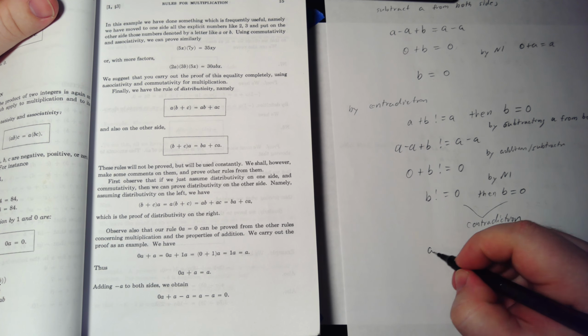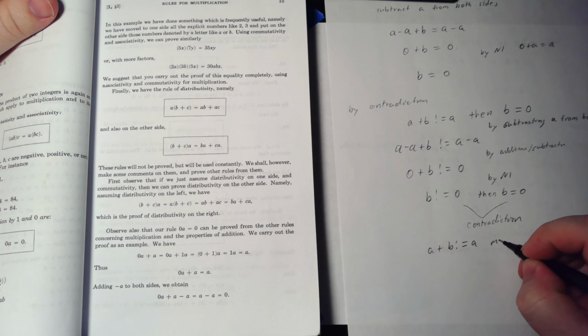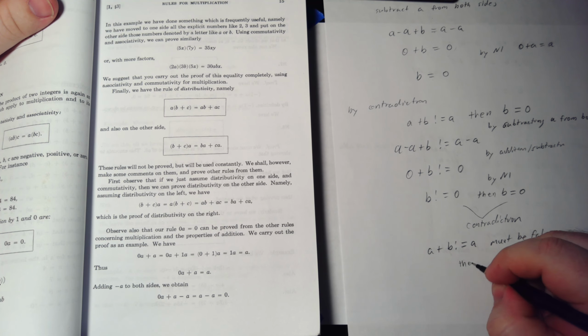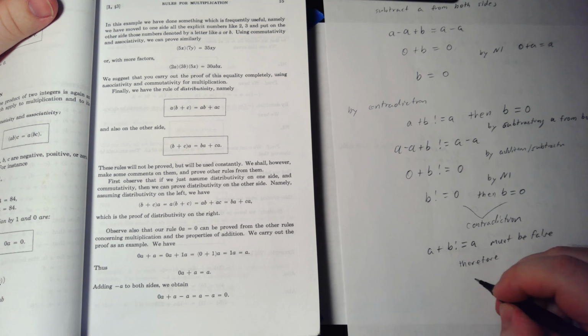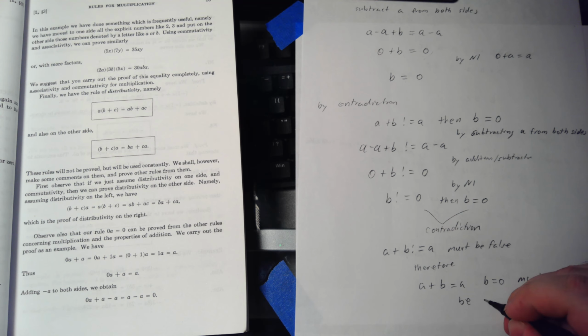Okay, so A plus B does not equal A must be false. Therefore, if A plus B equals A, then B equals 0 must be true.